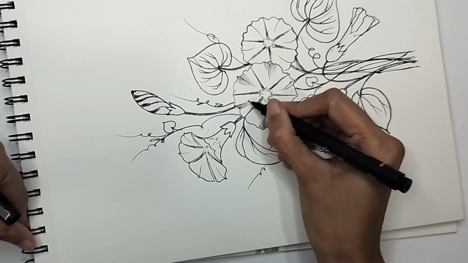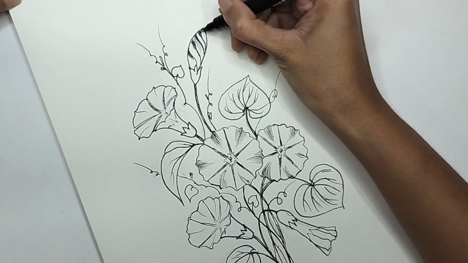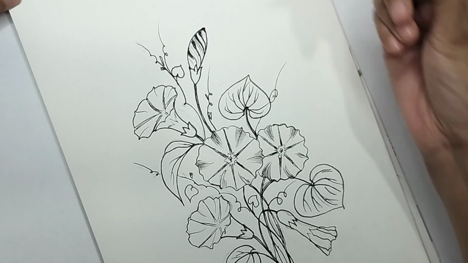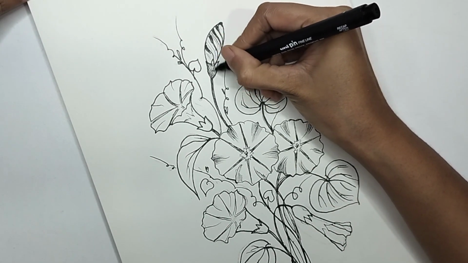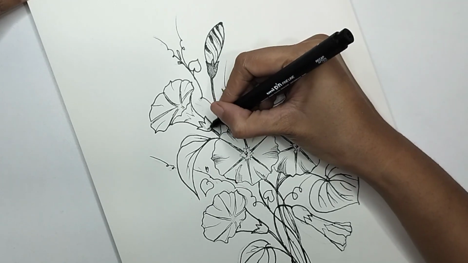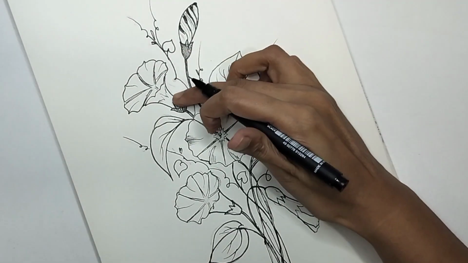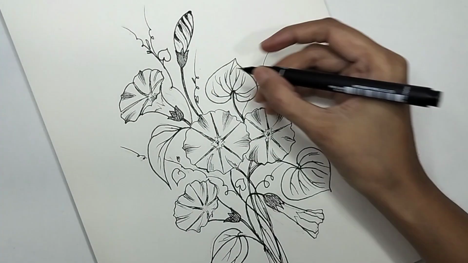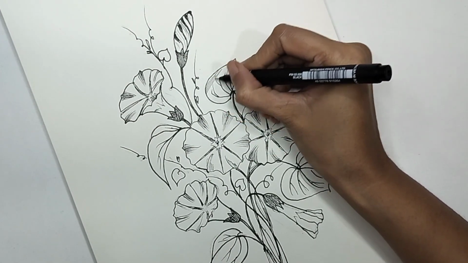So around the flower bud you can create multiple lines like this, and then at the base of the flower, the sepal part, you can do some cross hatching. So cross hatching means creating lines and then cross lines. The closer your lines are, the greater shade you will get, and then you need to repeat the same thing for all the flowers that you have.